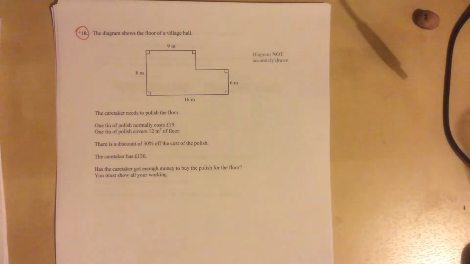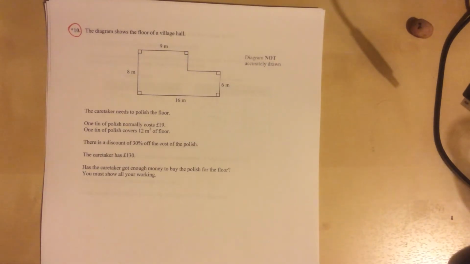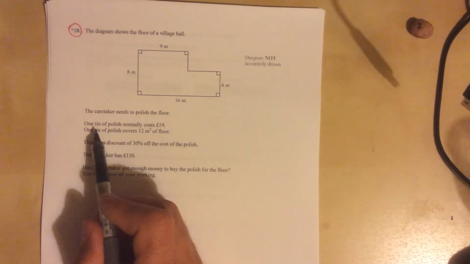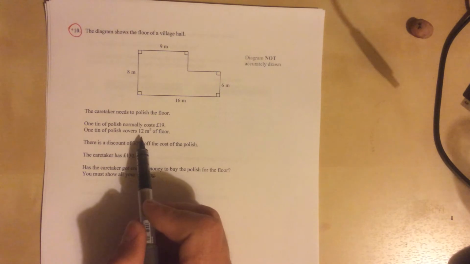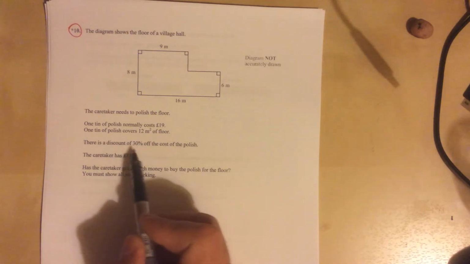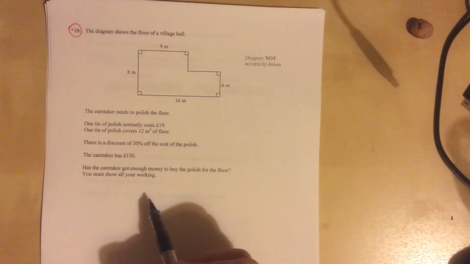Now, question 10, if I'm honest, this is a little bit of a tricky one, but it's definitely one that we can tackle if we take it slowly. So, a caretaker needs to polish the floor. 1 tin of polish normally costs £19. 1 tin of polish covers 12 metres squared of the floor. There's a discount of 30% off the cost of the polish, and he's got £130.